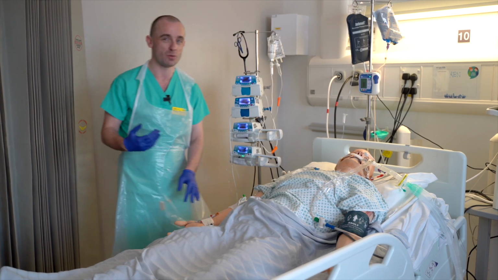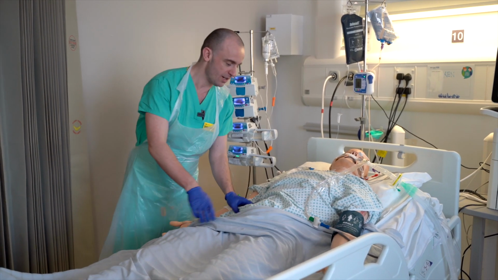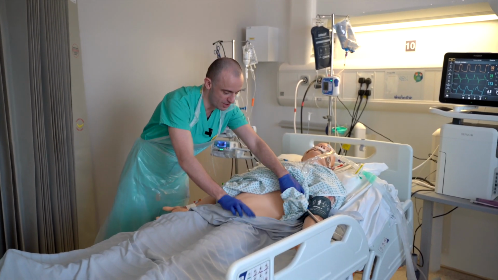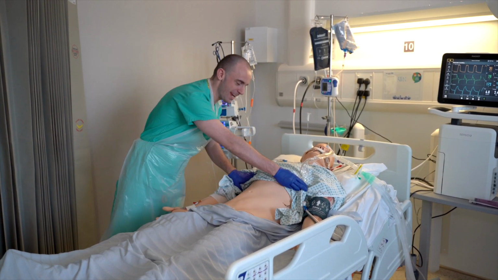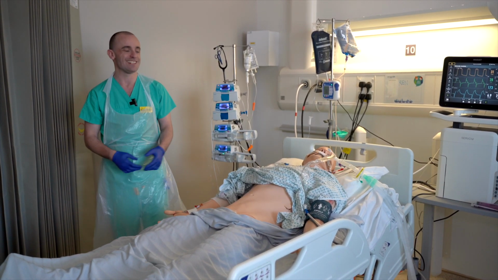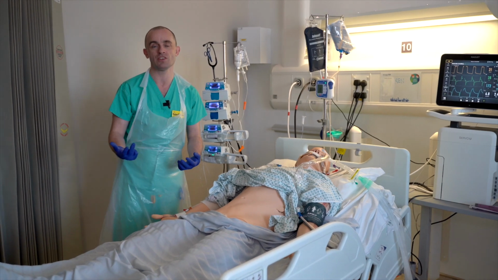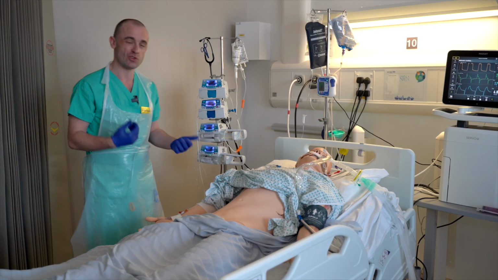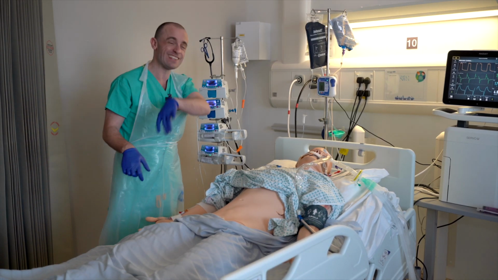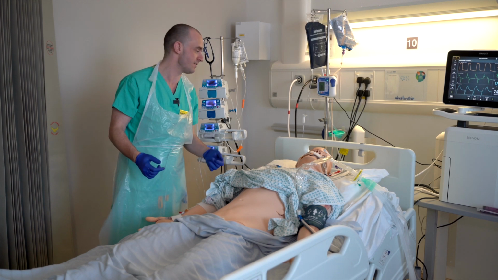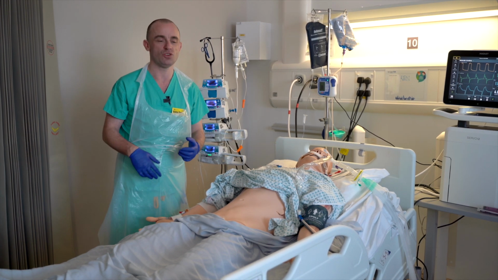So again, we're going to follow a look, listen, feel approach. I'm going to expose the patient while making sure that I keep them dignified. And again, I'm looking for scars, distension and stomas. I'm also going to look and see if the patient is jaundiced clinically. Again, this can be quite difficult in patients on intensive care, and you may find that you're relying more on blood tests.